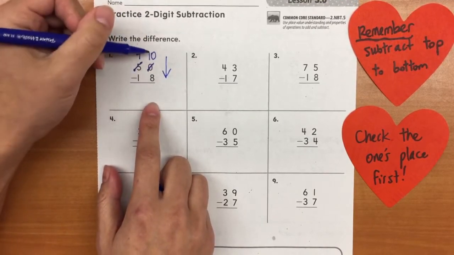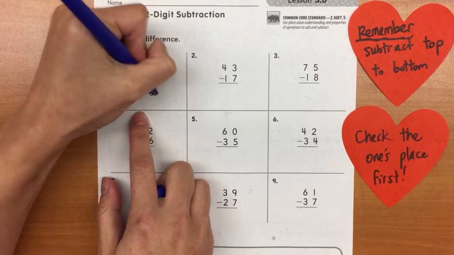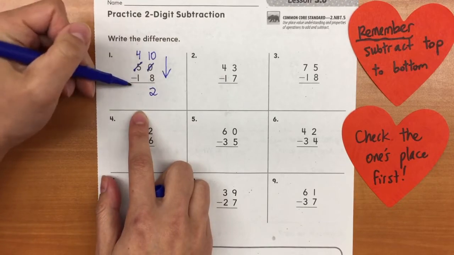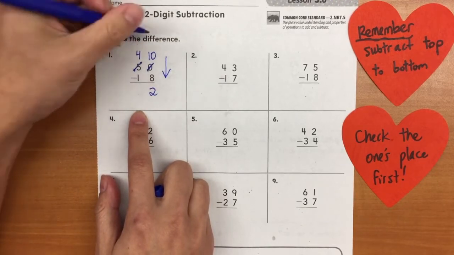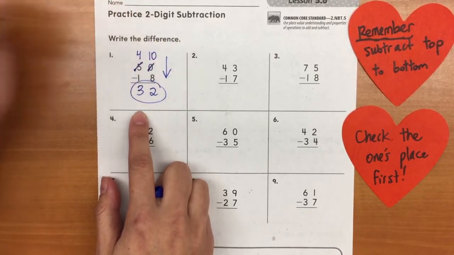So now can we subtract in the ones place? Yes. 10 minus 8, that exists. 10 minus 8 is 2. Then we can do the tens place. 4 tens minus 1 ten will be 3 tens. So this is my answer right here.